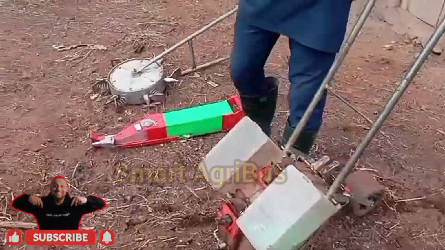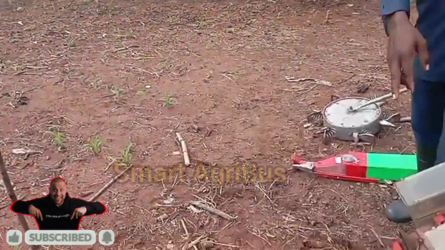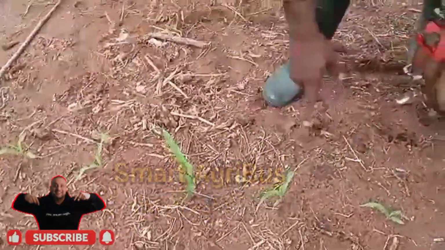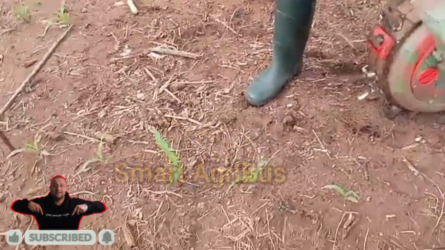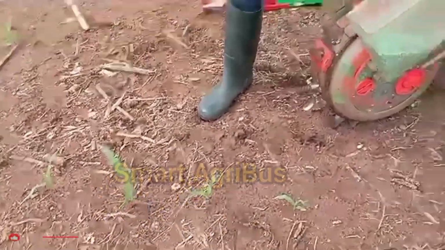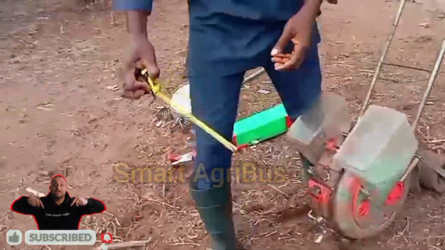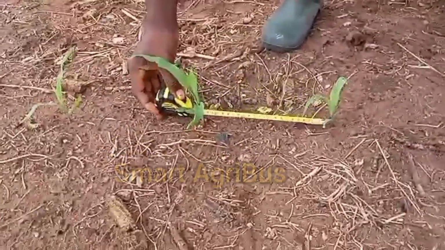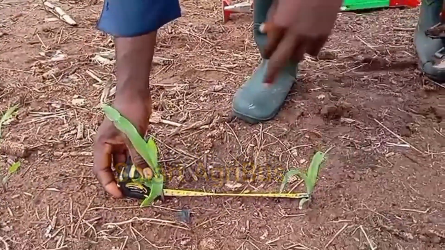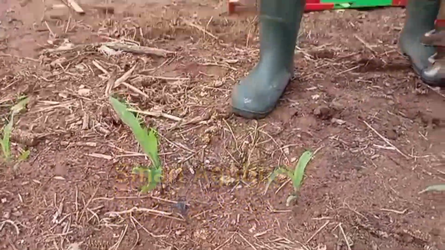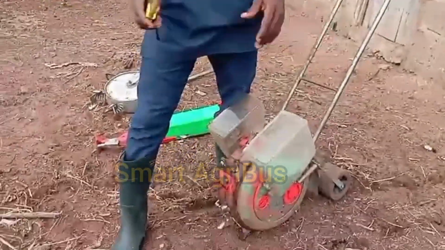We just discussed the intra-row spacing, that is spacing within the row. Can you see these maize plants? So the spacing we have discussed is that within the row. For instance, you are supposed to have 25 centimeters within the rows. Take a look at this. This is 25 centimeters, and this is one maize plant, and this is another maize plant, and that's 25 centimeters. So this planter was used in planting that, so it is automatically calibrated to that.